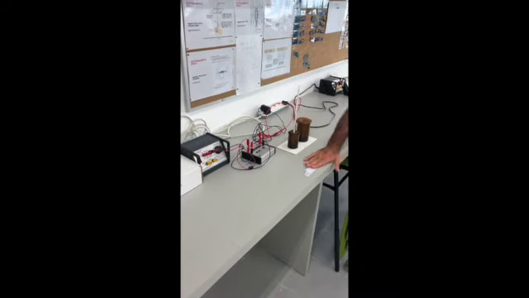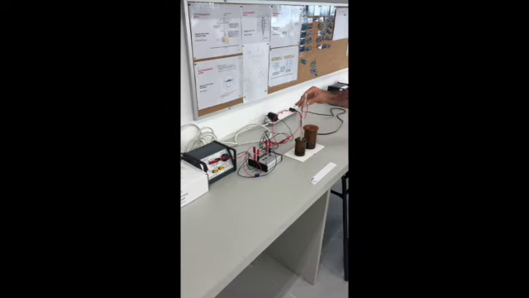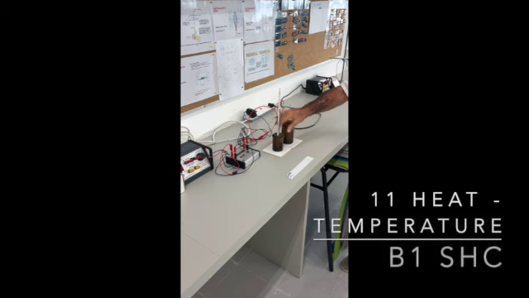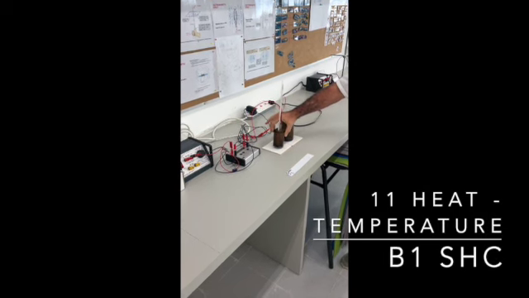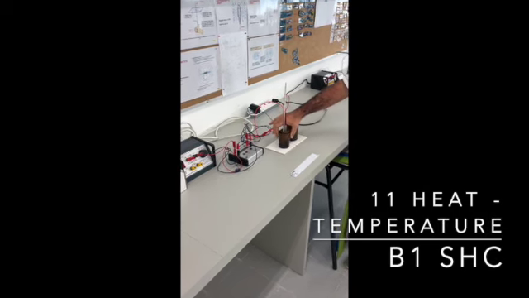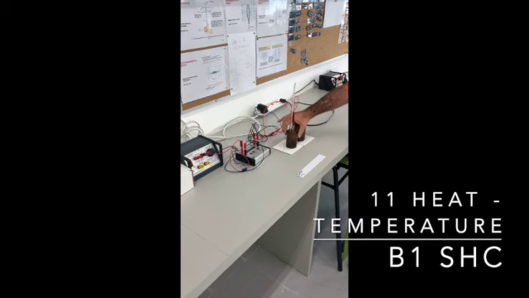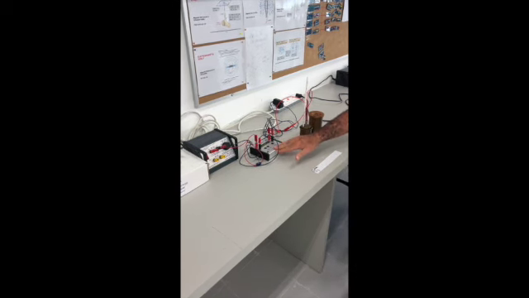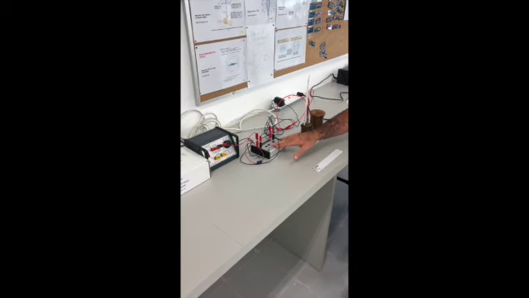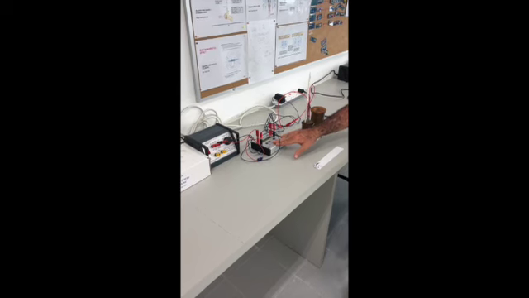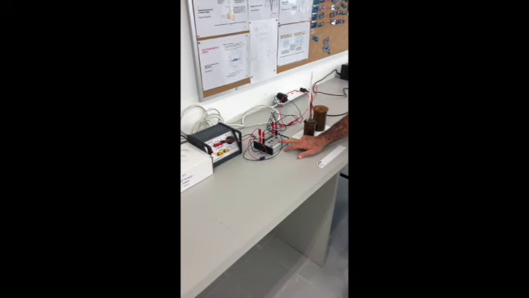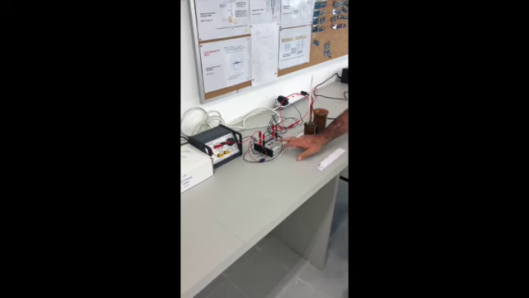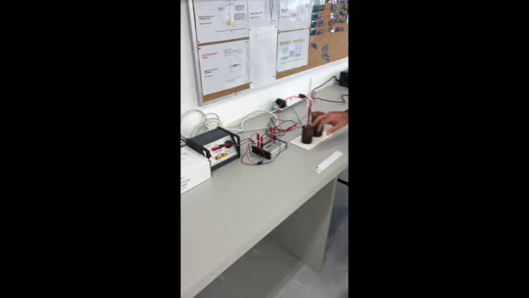Number 11, it's the same as before, but instead of a Logger Pro, we have a classic temperature thermometer, and instead of water, we have a brass block of 1 kilo inside a copper container here. We can measure power, we can measure temperature, we can measure current, voltage, or energy. This is an energy meter, so it measures energy, time, everything. How is the energy affecting the temperature of the block?